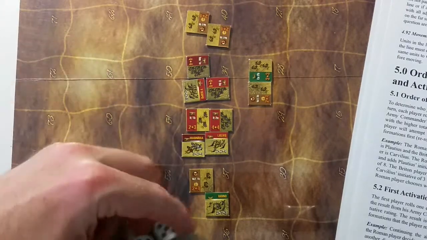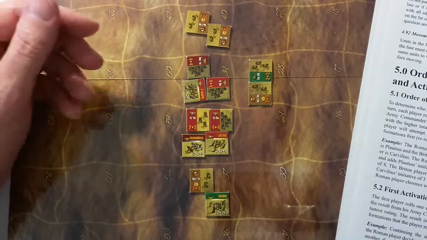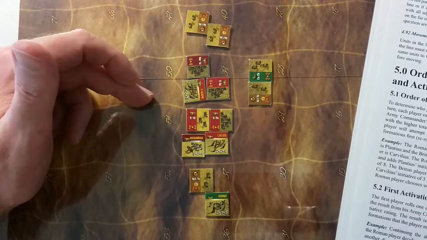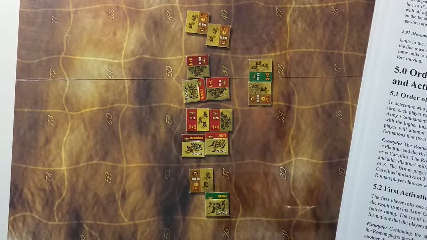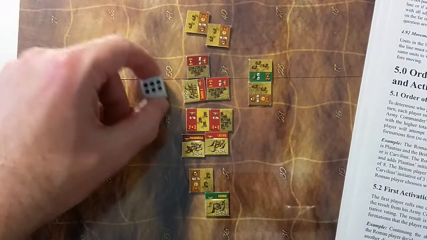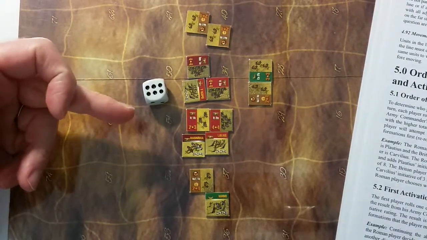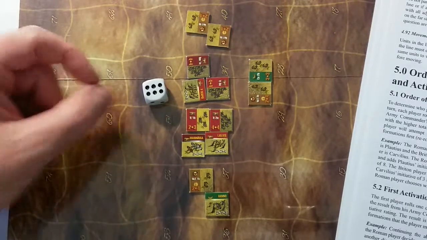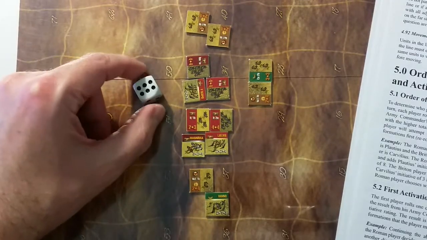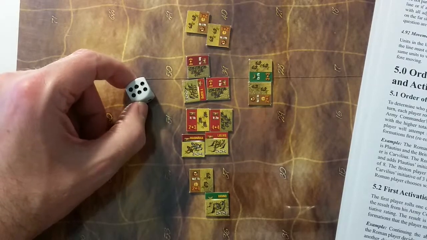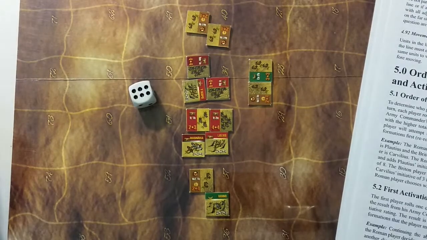I think Scipio's won every time so far. So Scipio wins the order of battle determination, and now Scipio does his first activation. Ooh, he rolls a 6. That's subtracted from Scipio's initiative rating of 5, which means that he actually fails. If the result is greater than the army commander's initiative, the player may activate no formations at the moment. The enemy player rolls to activate instead.